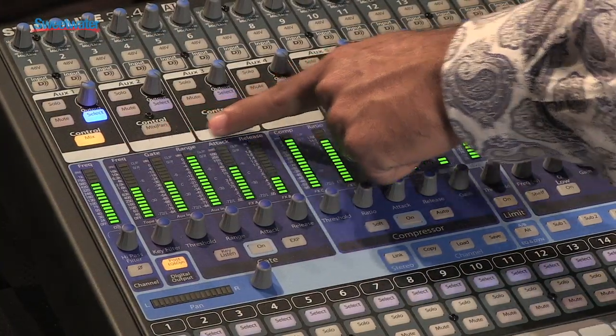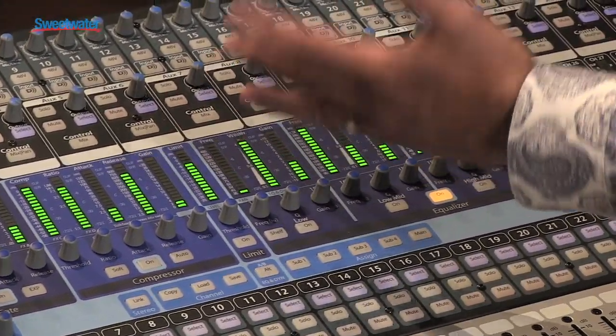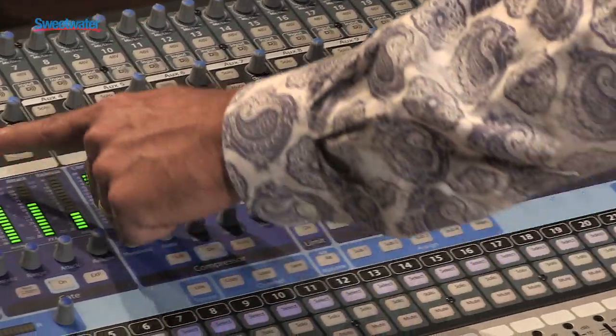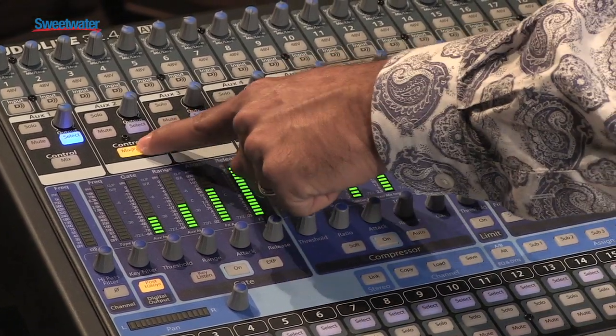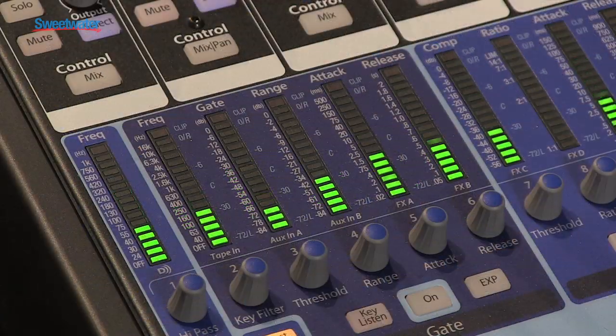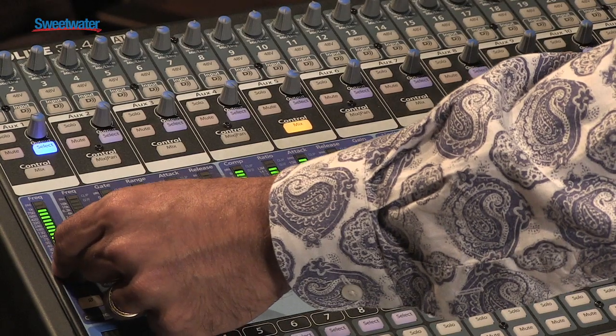You also get 14 separate aux sends, and these can be configured in mono or stereo. So when they're mono, you hit the mix control to basically look at the different send levels going to each aux. So if I want, let's say, more of channel 1 in aux 5, I just hit the mix control of aux 5, turn up channel 1.